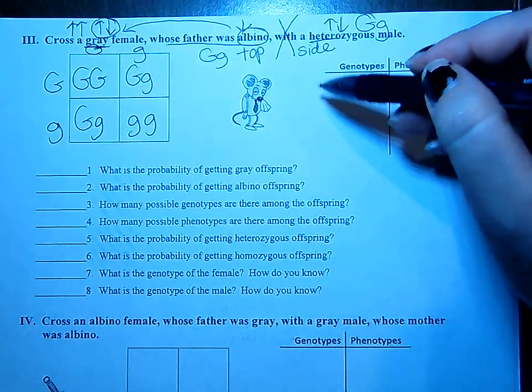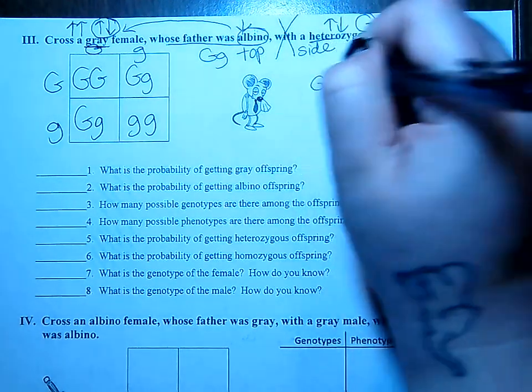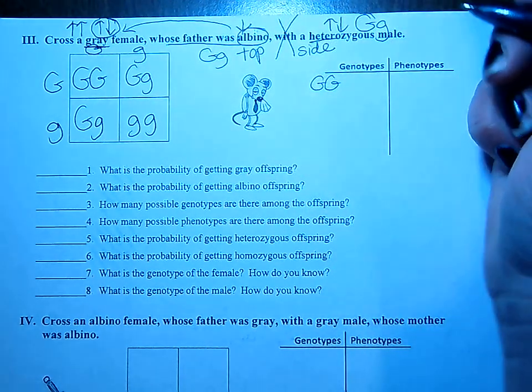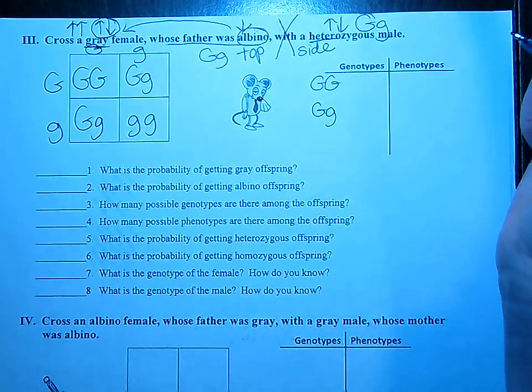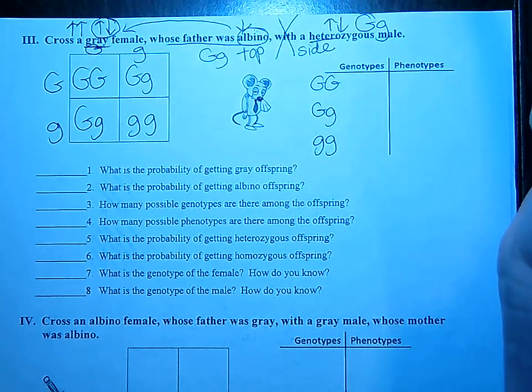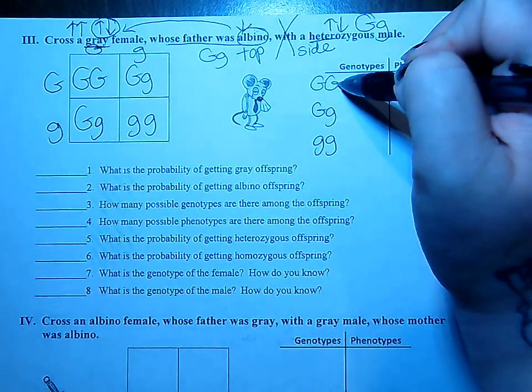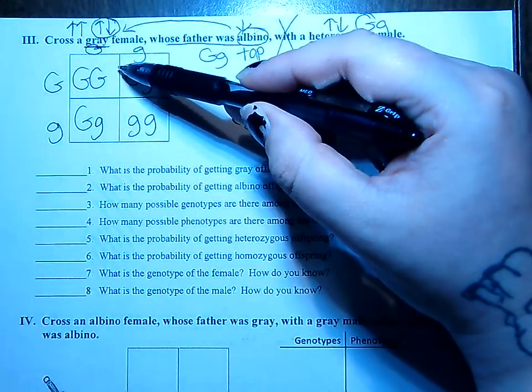Genotypes, remember we list all the possibilities using whatever letter they give us. Big big, homozygous dominant. Big little, heterozygous. Little little, homozygous recessive. So for big big, we have 1 out of the 4 squares.